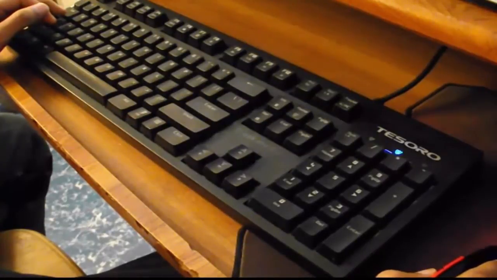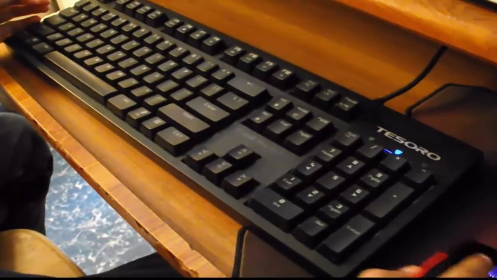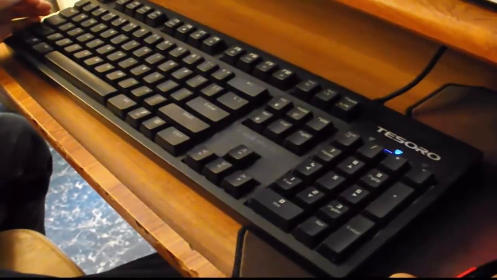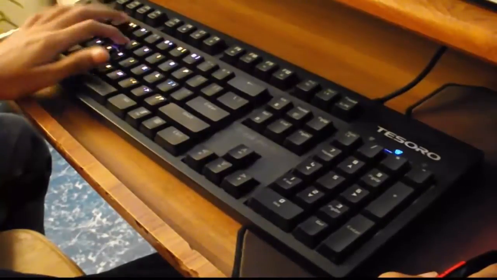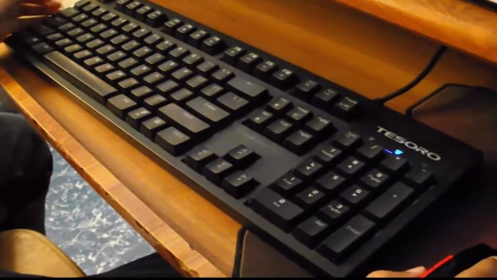In this effect, whenever you press any key on the keyboard, the key and the surrounding keys light up in a way that it kind of looks like a blowing firework, you can say. You can see the surrounding keys are adjusted as well to make it look like a firework.